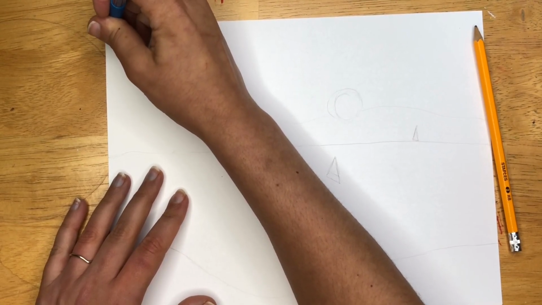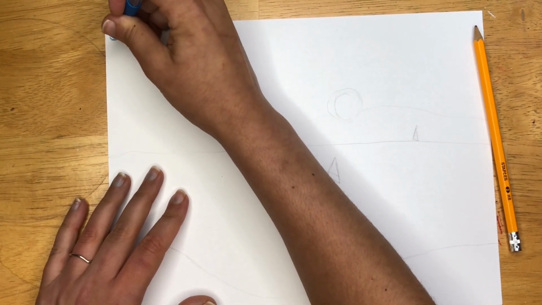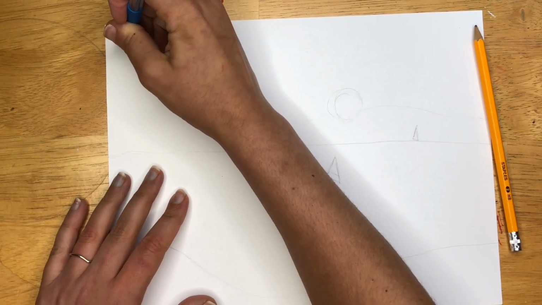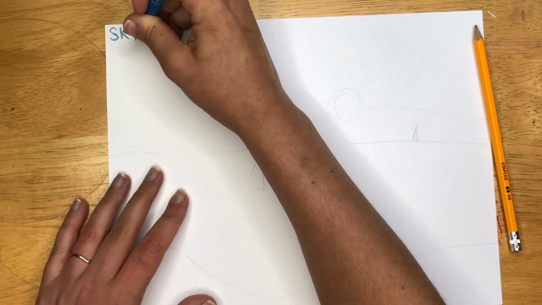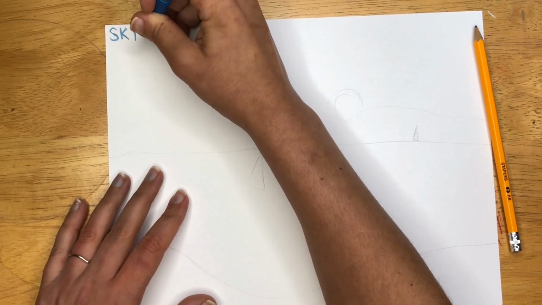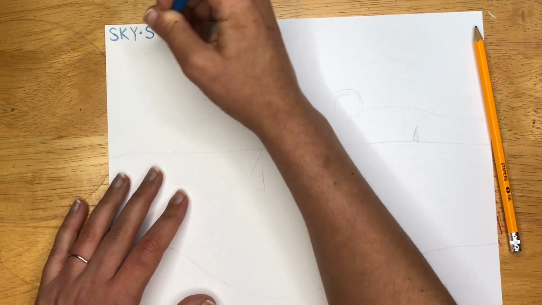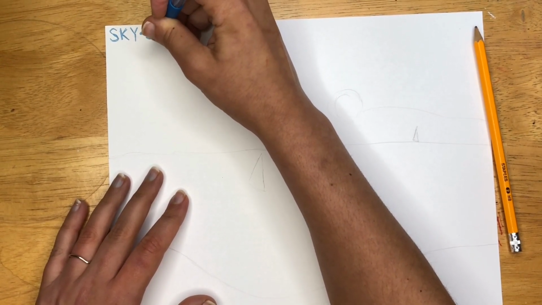And you can think about how you're writing it. Are you doing all capital letters? Are you putting anything in between it, like a dot? Are you drawing over your letters again and again to make them thick?